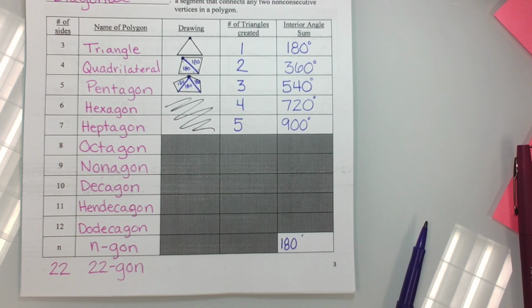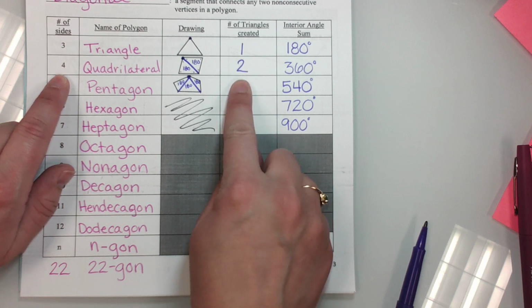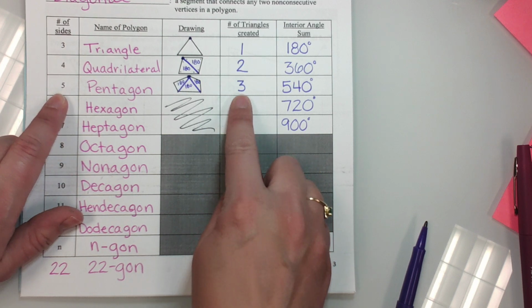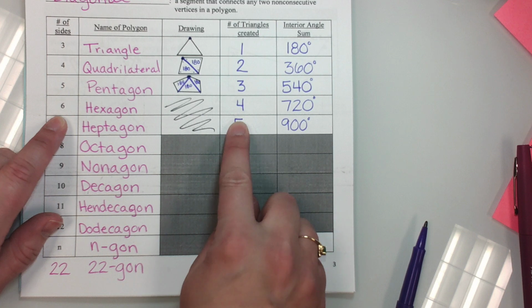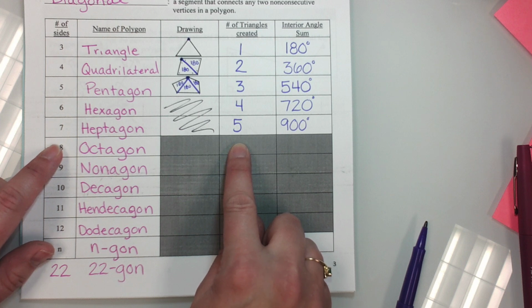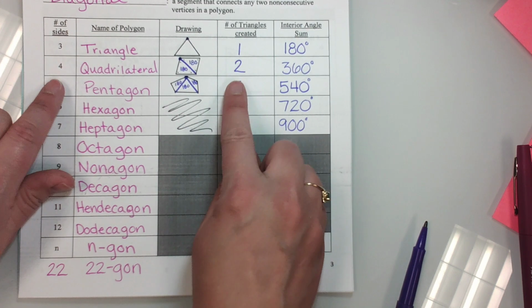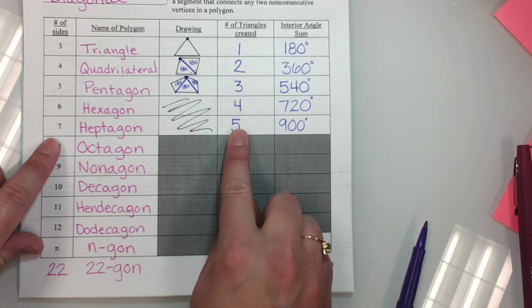Now we have to figure out what is the relationship between the number of sides and the number of triangles. 3 sides, 1 triangle. 4 sides, 2 triangles. 5 sides, 3 triangles. 6 sides, 4 triangles. 7 sides, 5 triangles. What do you notice about the relationship? Would you agree that the number of triangles is always 2 smaller than the number of sides?